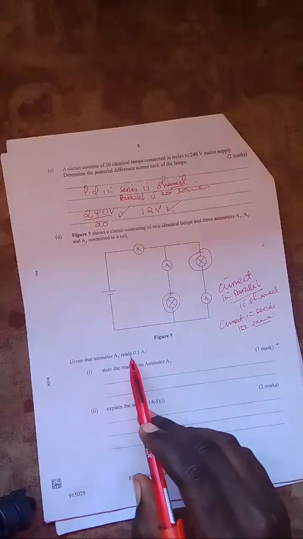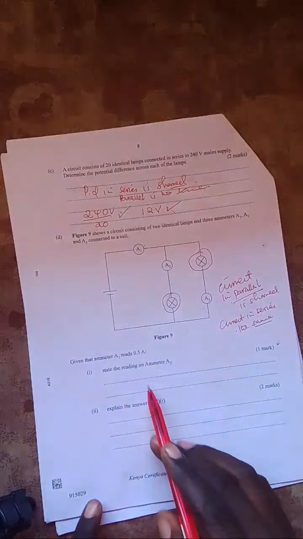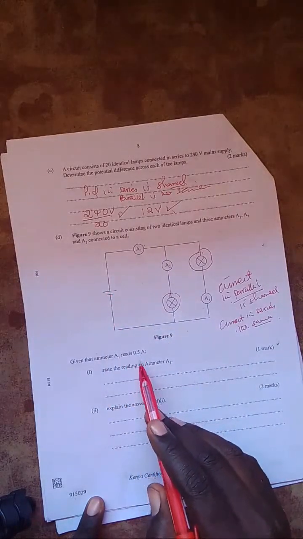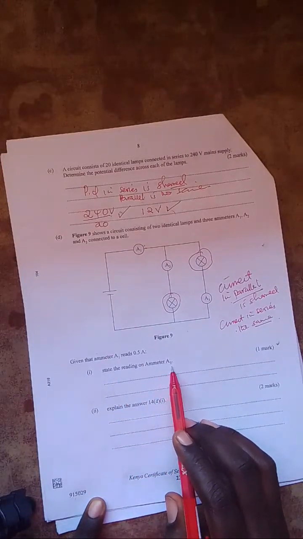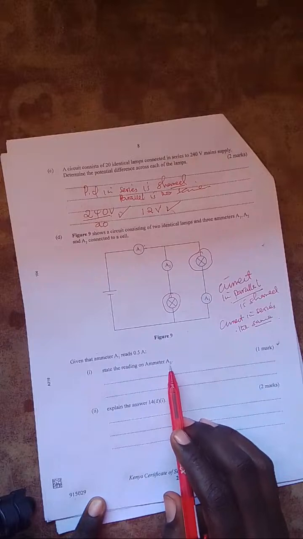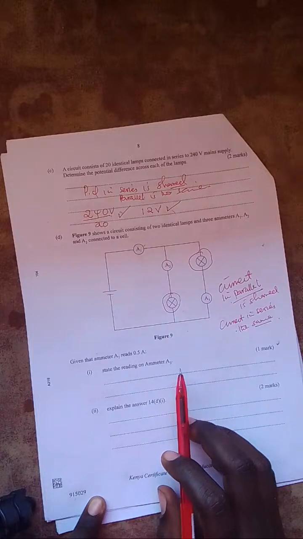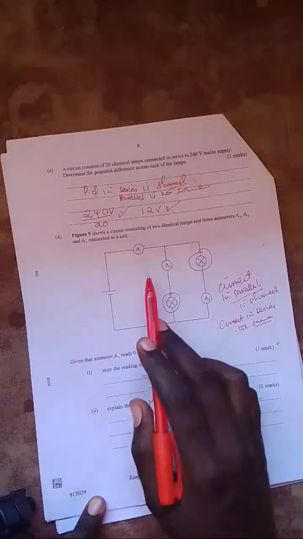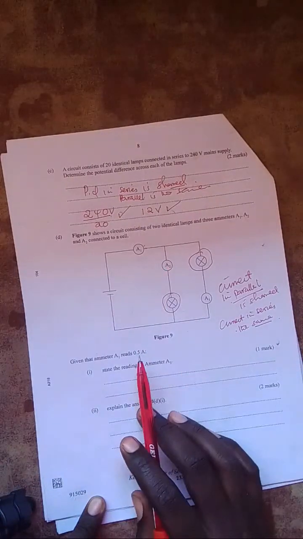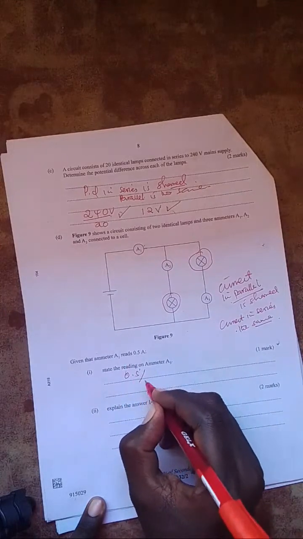Given that ammeter 1 reads 0.5, this is the total current coming from this cell. It is 0.5 amperes. State the reading on the ammeter A3. In this case, A3 and A2, the two of them, will share that current. Therefore, it will be 0.5 divided by 2.